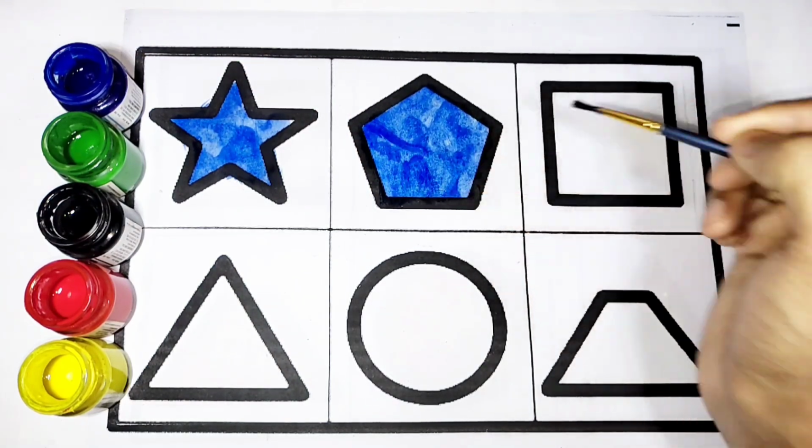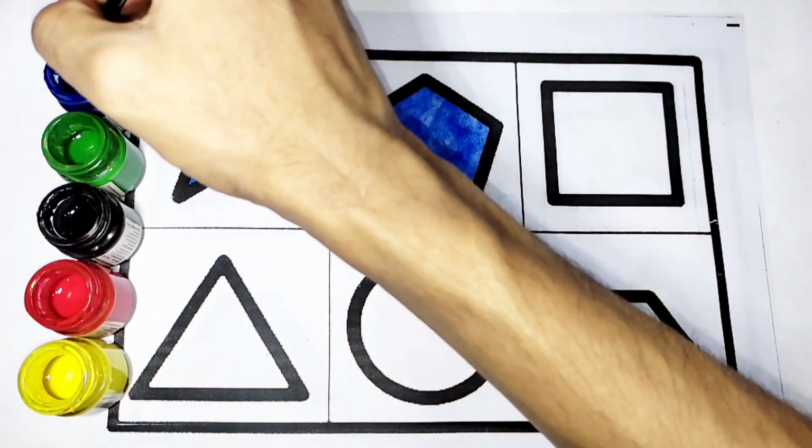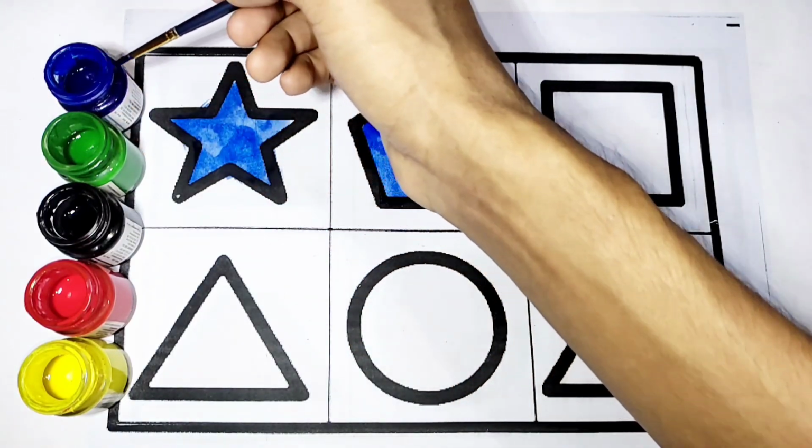Kids, the next one is square. The shape of square. Now we are again using the color blue.